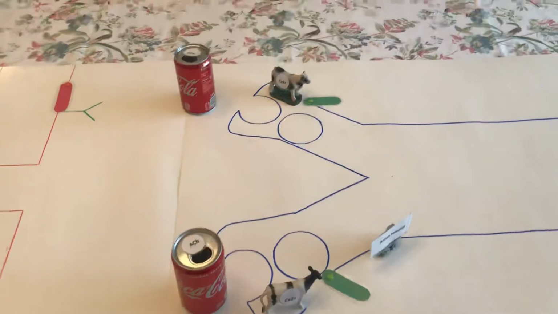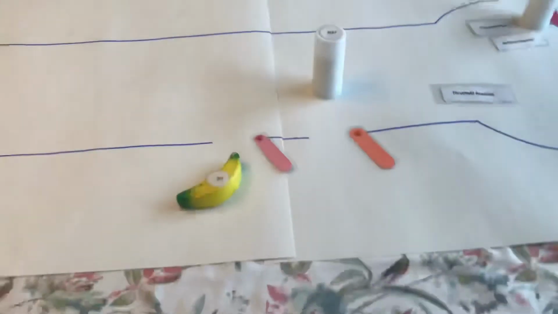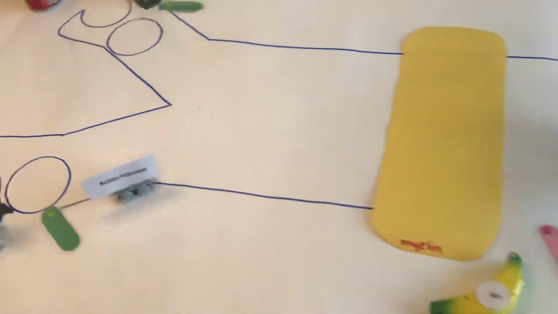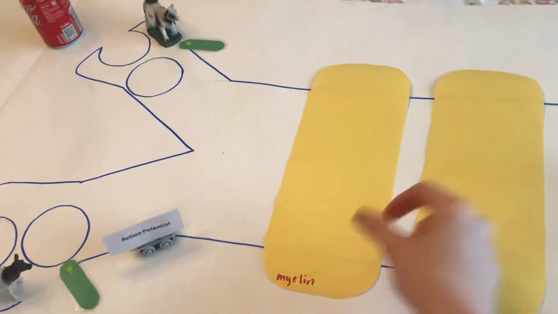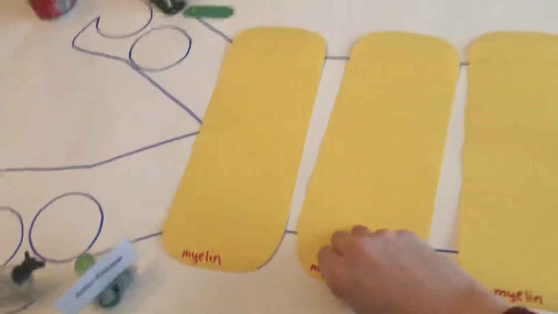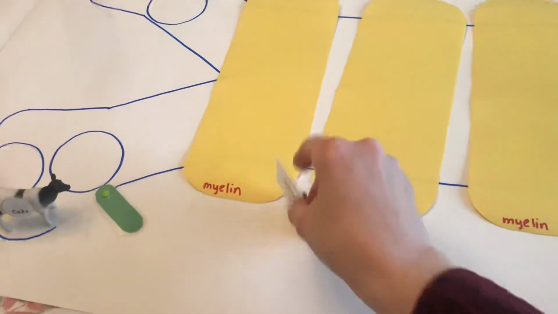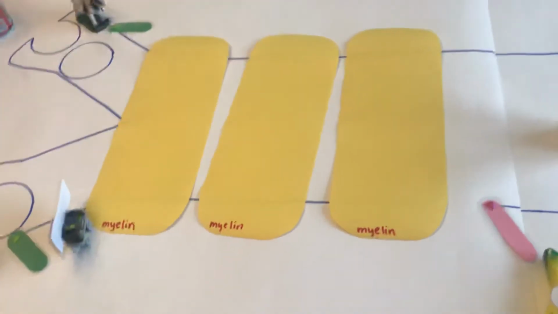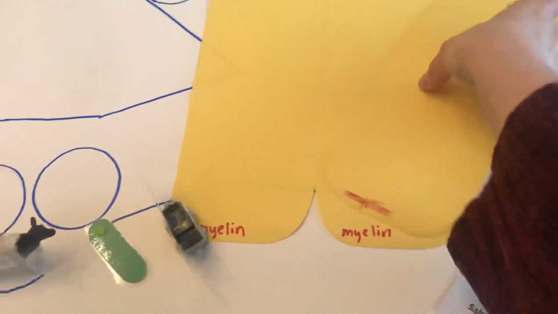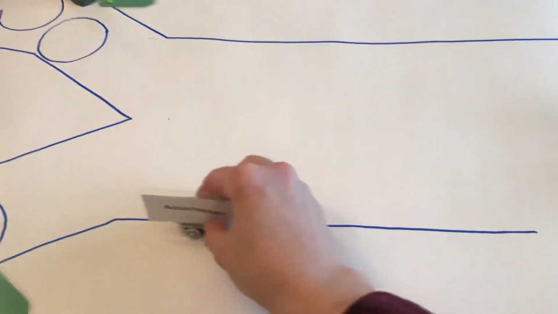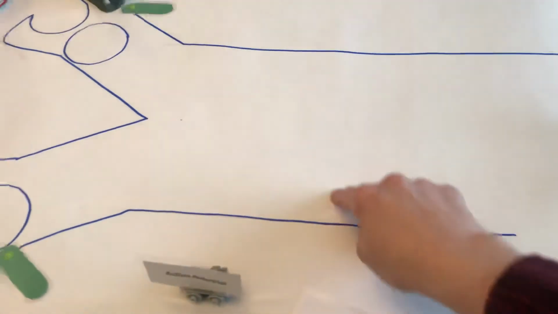Now, if we go back to our axon here, if we added some myelin to this axon, then this action potential can move a little faster by jumping from node to node down the axon, and that is called saltatory propagation. If we don't have the myelin and that action potential has to travel down every portion of the membrane of the axon, sodium flowing in, potassium flowing out, sodium flowing in, potassium going out, then that is called continuous propagation.